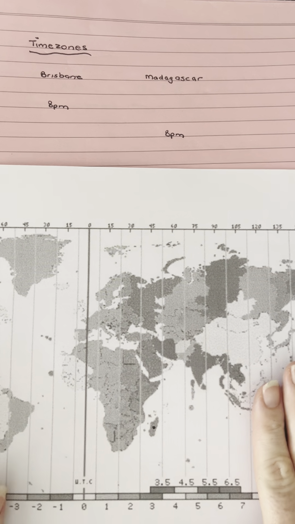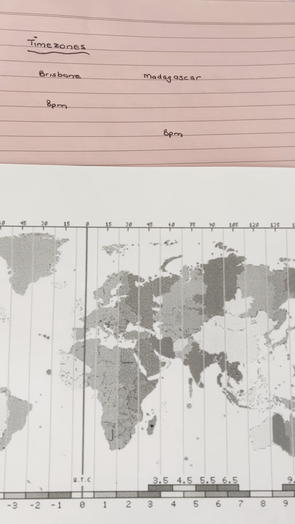So I've obviously got a map that's laid out flat. If you were looking at your globe, you would see those lines of longitude going from the North Pole to the South Pole, and each of them every 15 degrees splits into a different time zone, and each of them are an hour. So if you do 15 times 24, you'll get 360 degrees, which is your degrees in a circle.